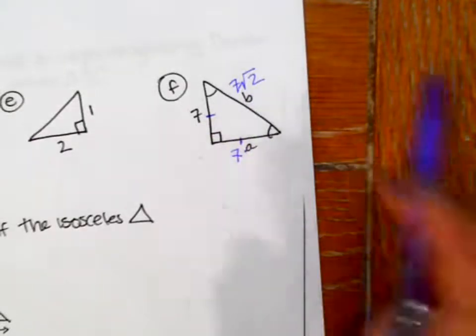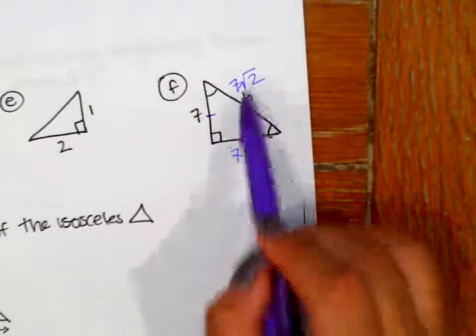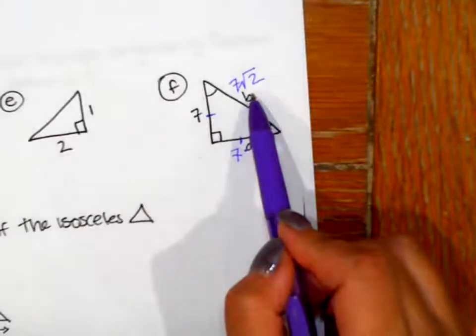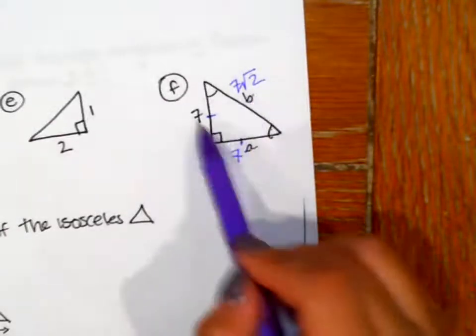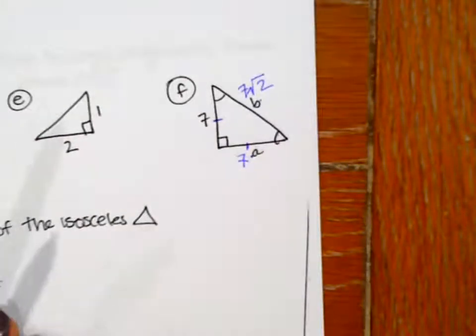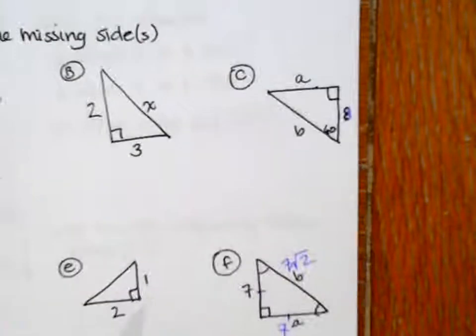If you didn't know that, the Pythagorean theorem works for this. If I give you 7 and 7, and use the Pythagorean theorem, you would get that answer. This is just a quick, easy cheat way to do it, by not cheating, just memorizing a little trick. Let's go back up to B.